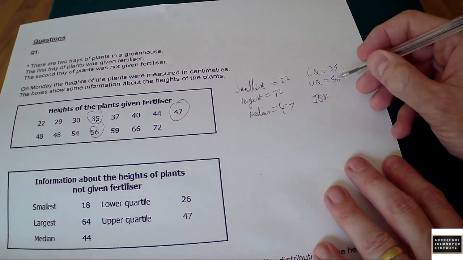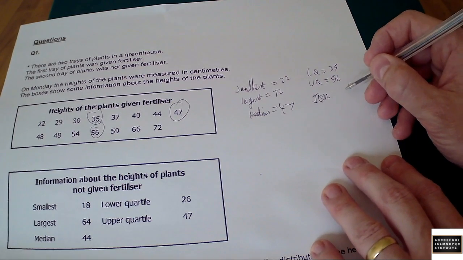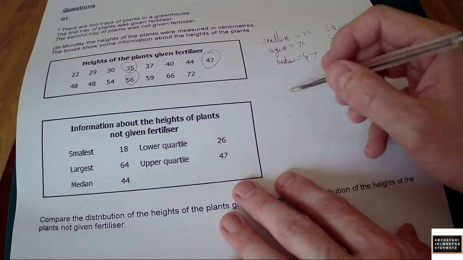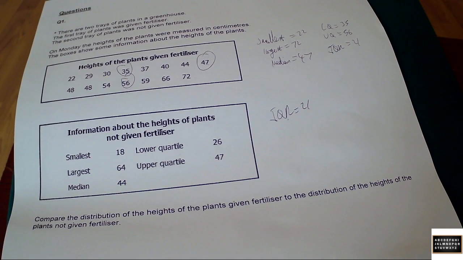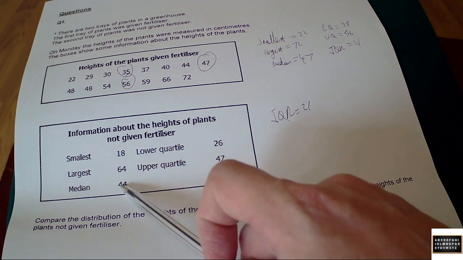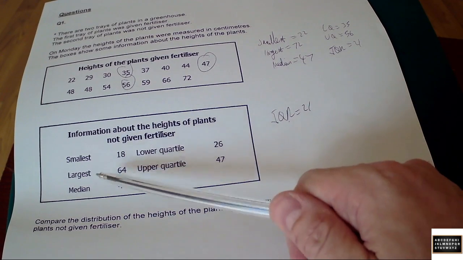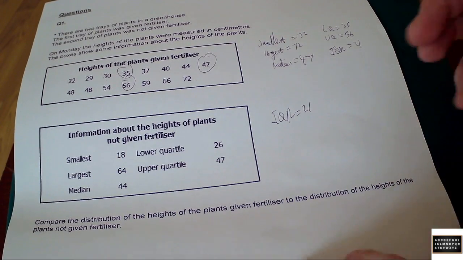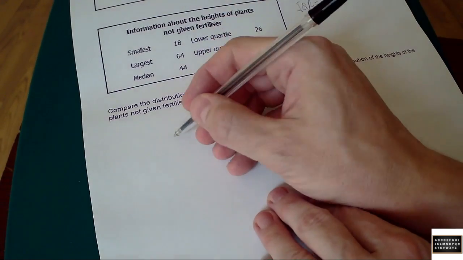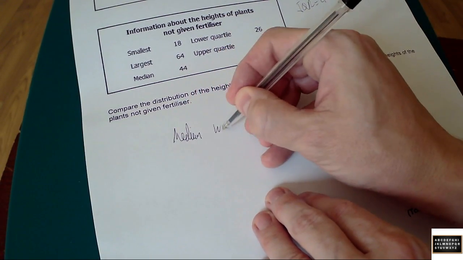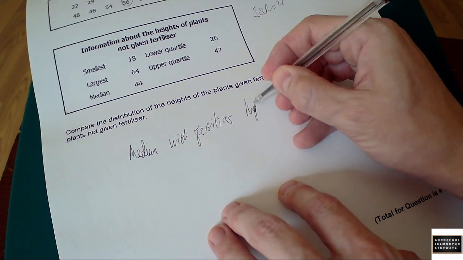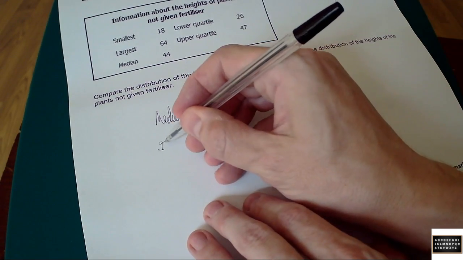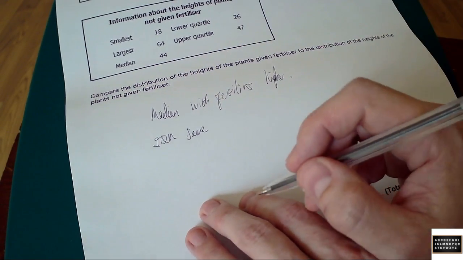So the IQR will be 56 take away 35, that's going to be 21. The IQR down here is also the same, 47 take away 26, that's also 21. But what's interesting about the data that's not been given fertilizer is that the smallest value is lower, the median is lower, so 44 against 47, and the largest value is also lower, 64 against 72. So when it's asking you to compare distributions, you will need to say median with fertilizer higher. State a fact, that has to be right. IQR same, that's a fact, it's true.